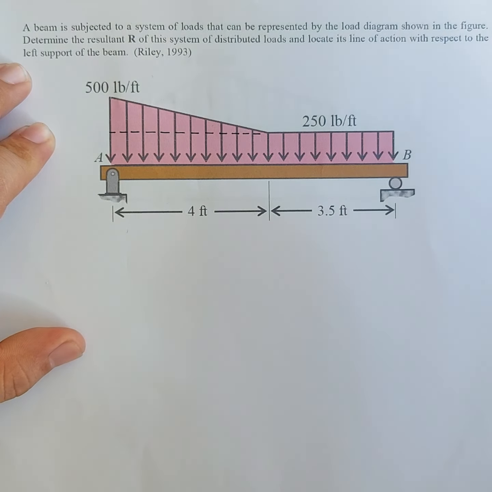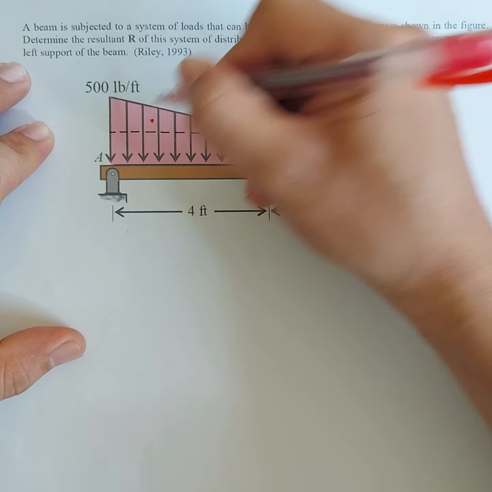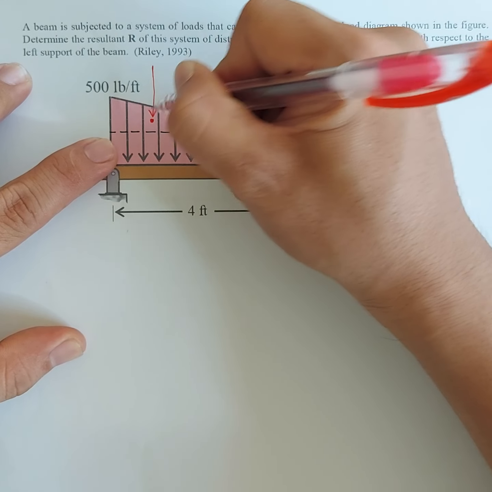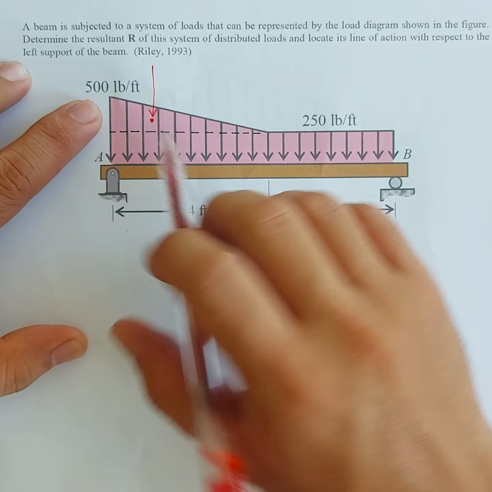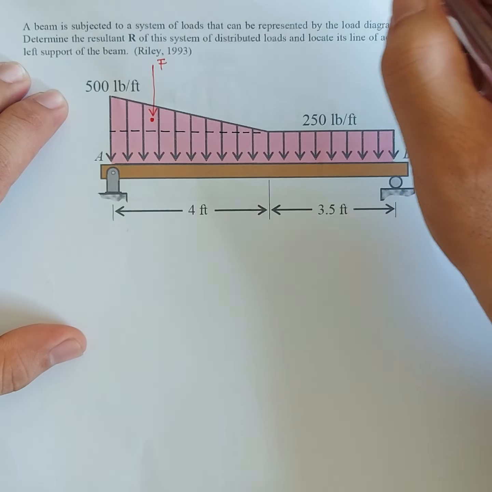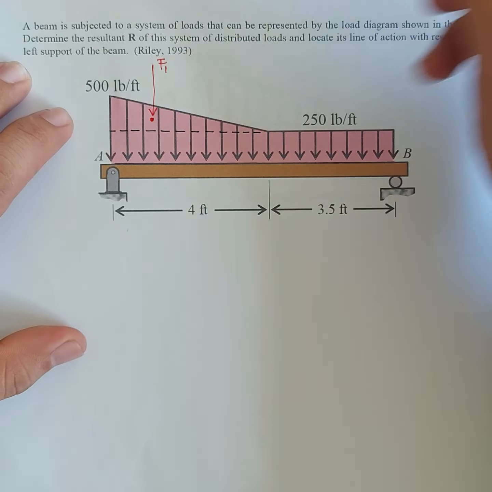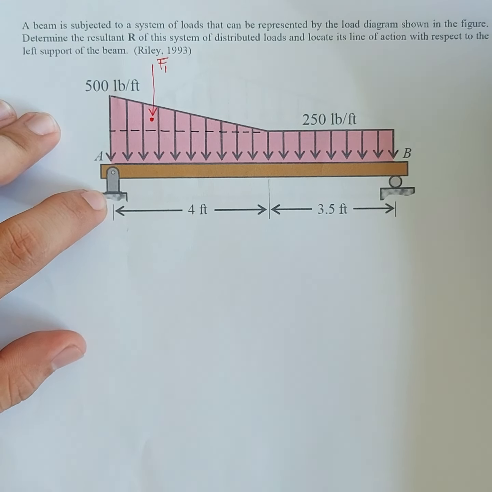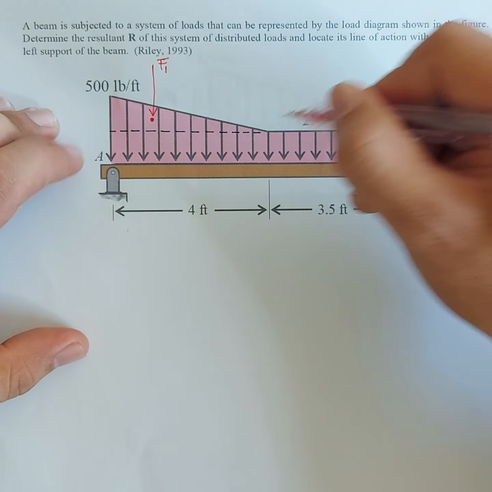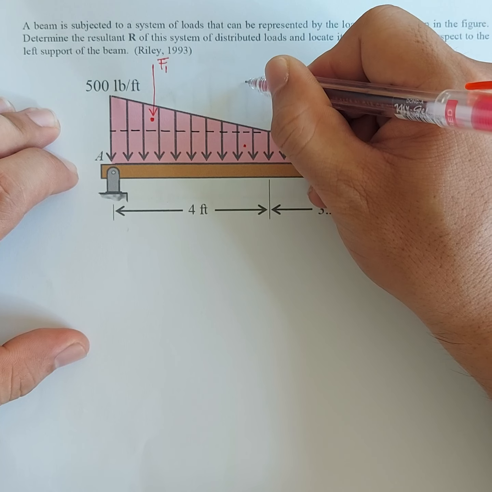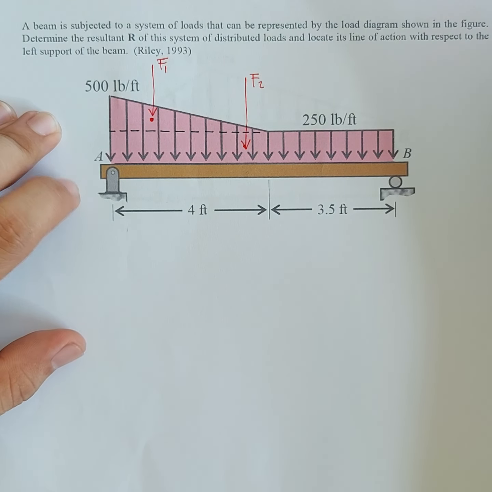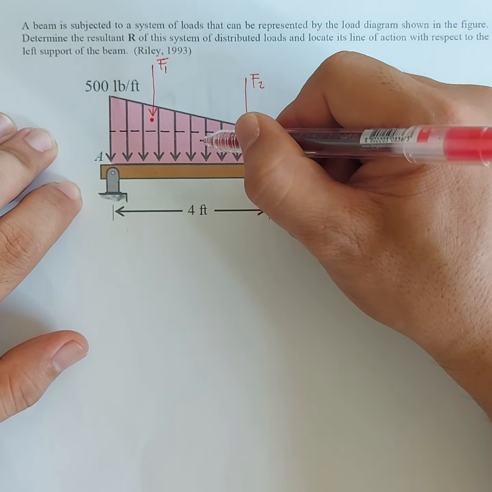Yung red na lang nilitin ko. So, dito yung, let's say, centroid ng triangle natin. Nandyan yung result, i-solve natin yung resultant niya. Let's say this is F1. Yan. And then, yung resultant ng rectangle. Siyempre, ang centroid niya nandito sa gitna, no? This is F2. Ayan. So that the resultant is somewhere here.